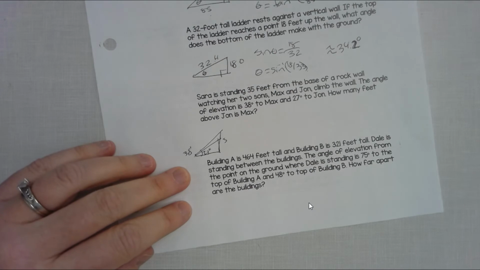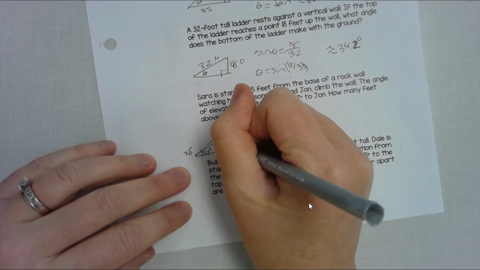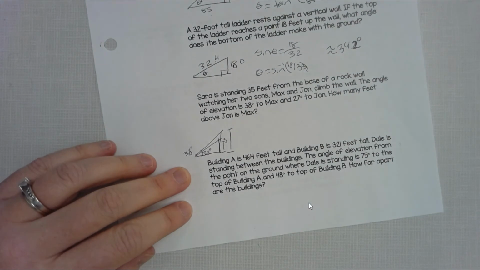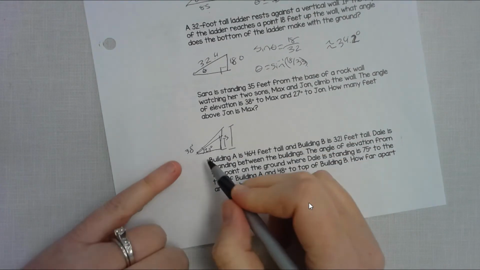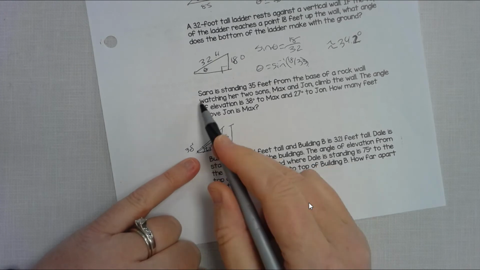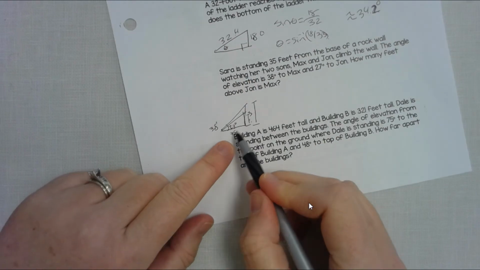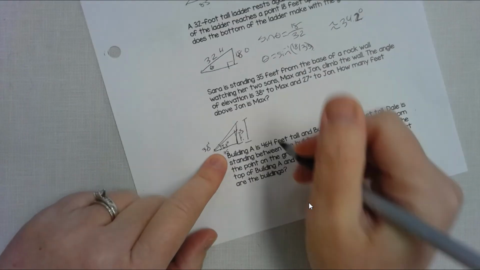So what I need to do is find out what this whole length is, and what this length is, and then subtract the two of them. So first, this is all going to be O. Oh wait, Sarah's standing 35 feet. That's what I'm missing down here, 35. So I'm looking for O and A, so it's tangent.